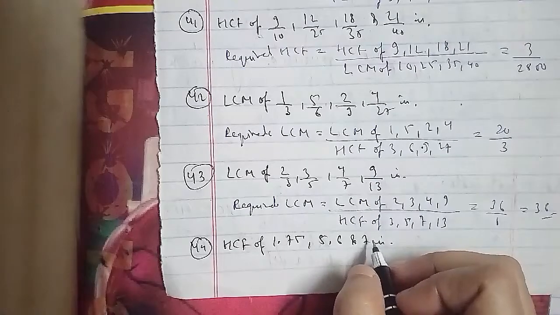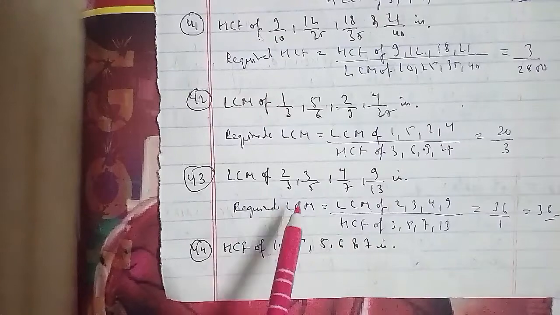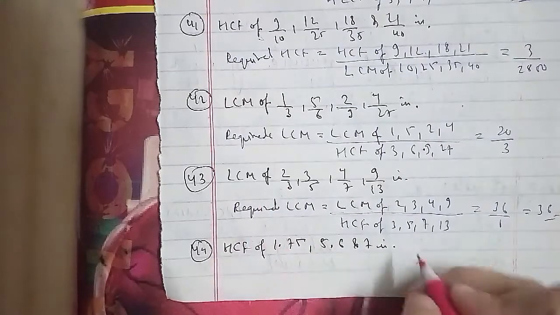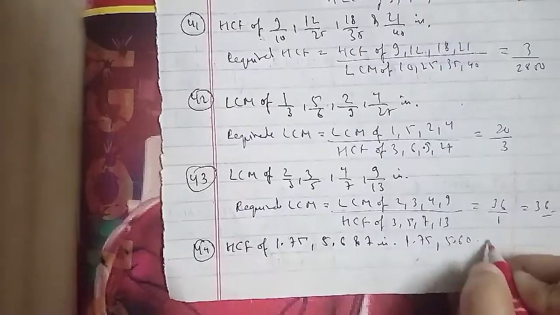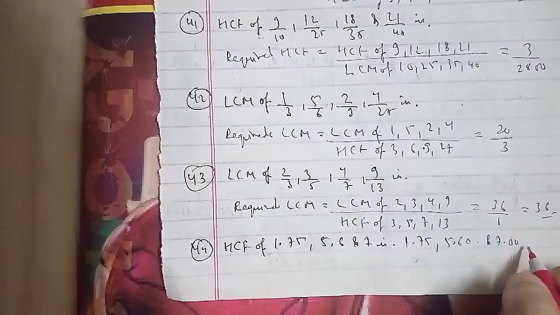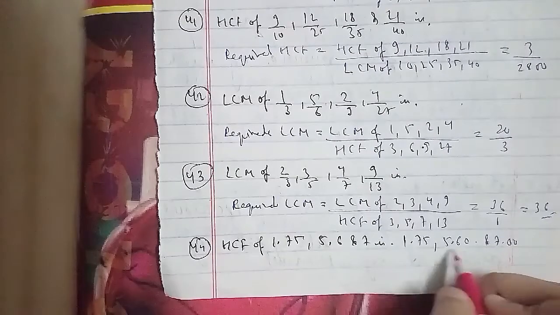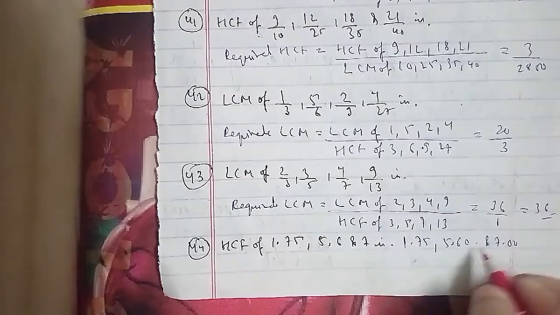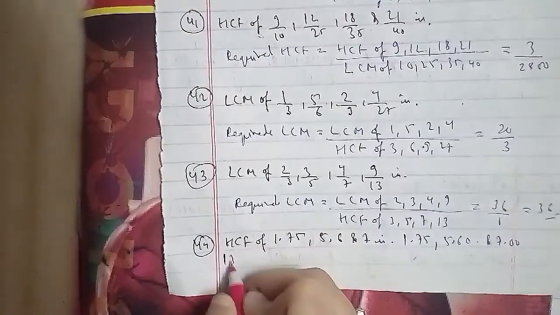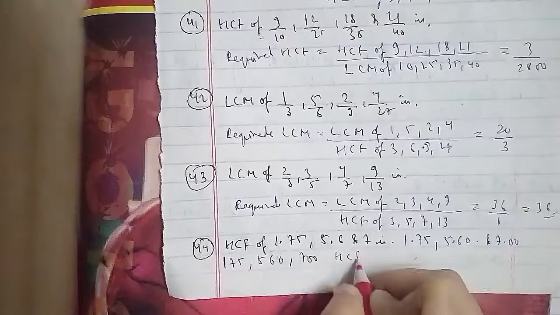The given numbers are 1.08, 0.36, 0.9. So we'll make it 0.90. After the decimal point, we have two digits here. For them, the HCF of 108, 36 and 90 is 18. So the HCF of the given numbers equals 0.18.